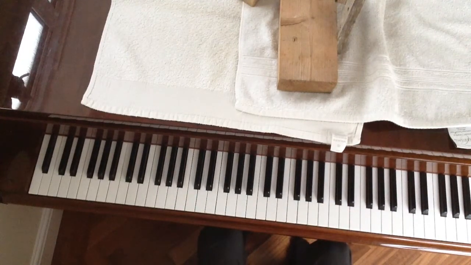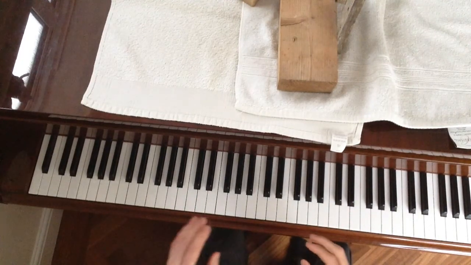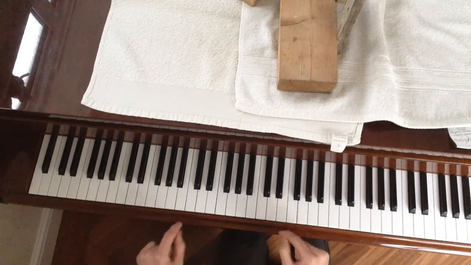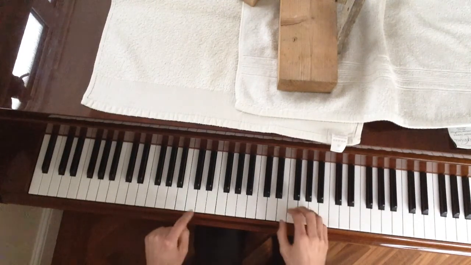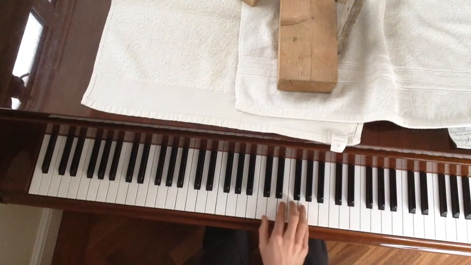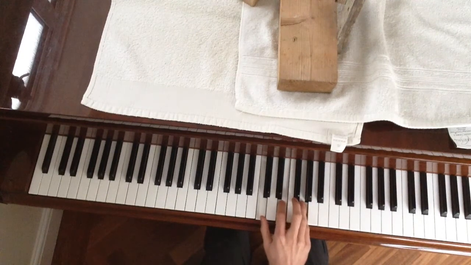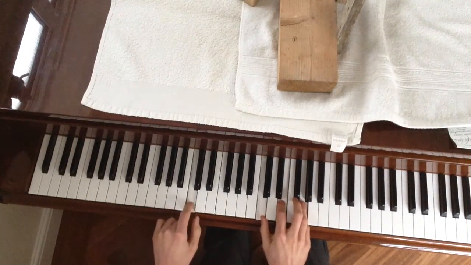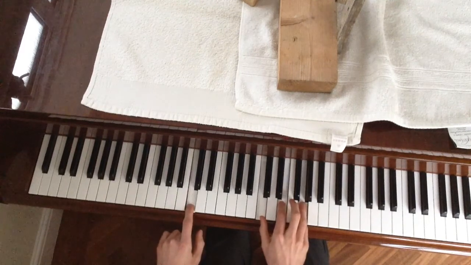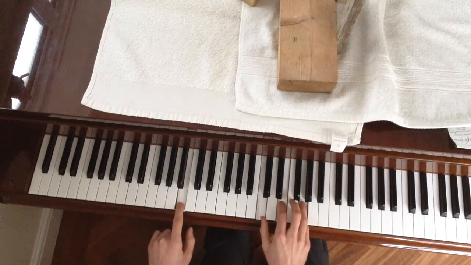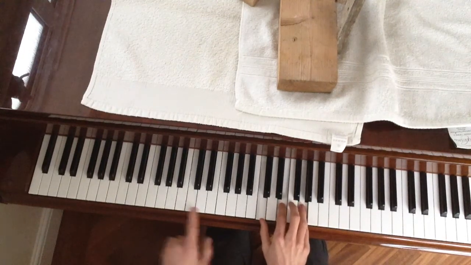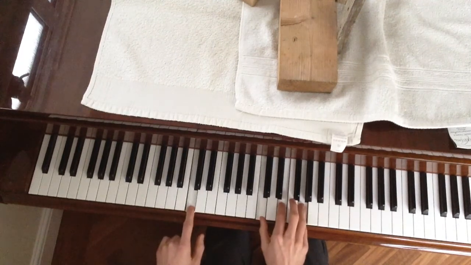Now, doing this runs the risk of making parallel octaves. So let's look really carefully at what happens. So let's start in this position in the right hand with a C in the bass. Now the bass is going to go to B. What does that mean for these voices?